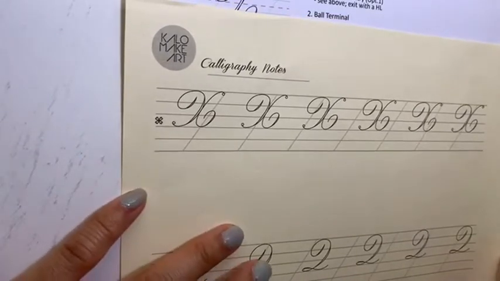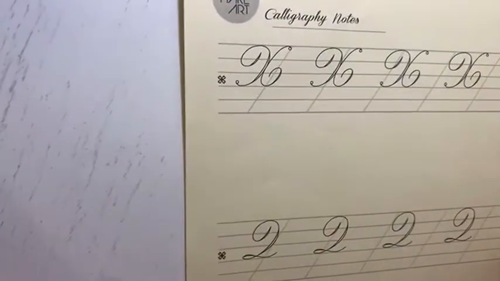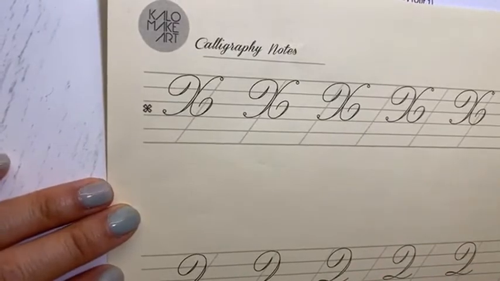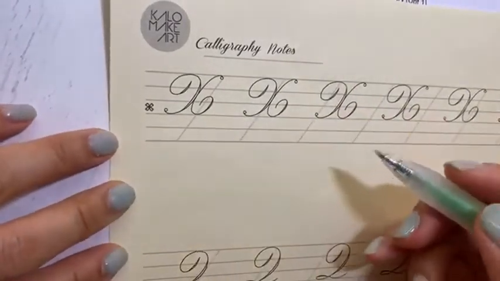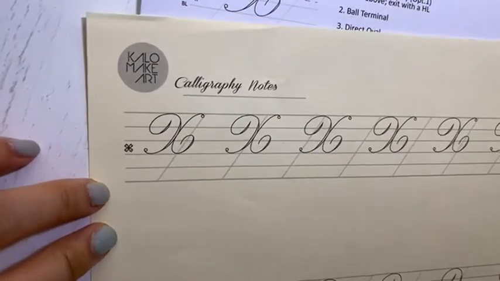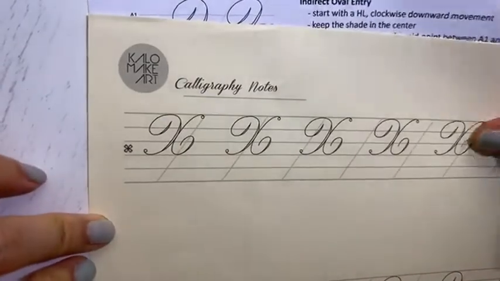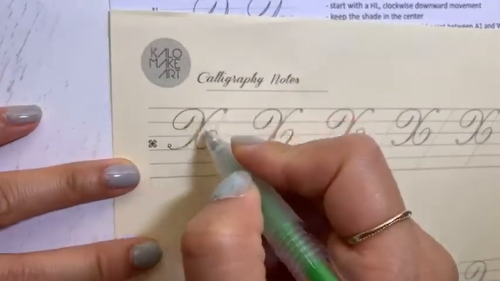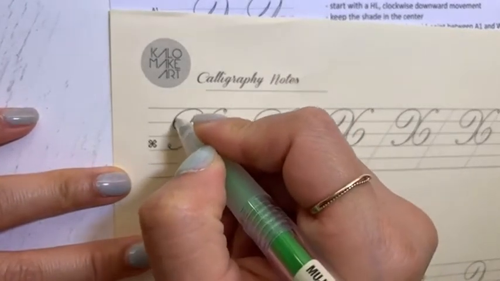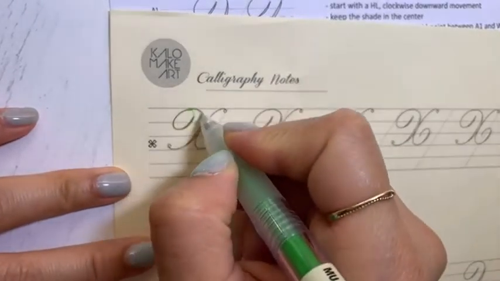So I'm going to continue. If we look at the X here, these are going to be available in the digital download probably next week. This is to help you study when you look at your alphabet. The first thing I suggest thinking about in Engrosser script is the oval. The first oval in the X for sure is here. Then it will bleed into a larger oval.